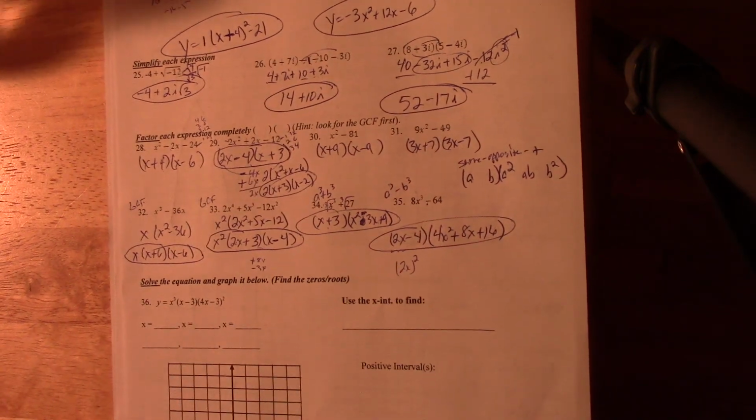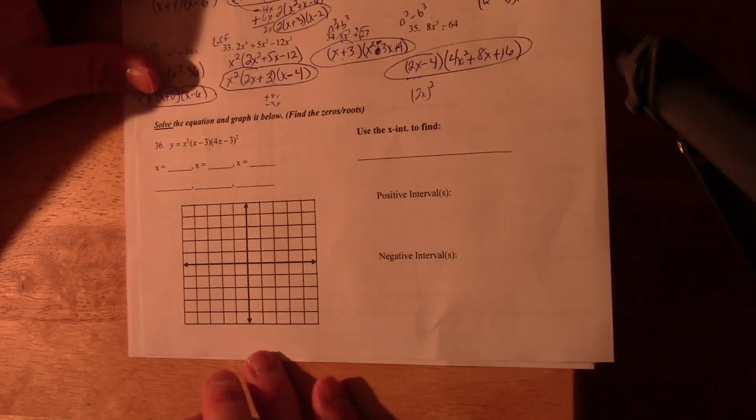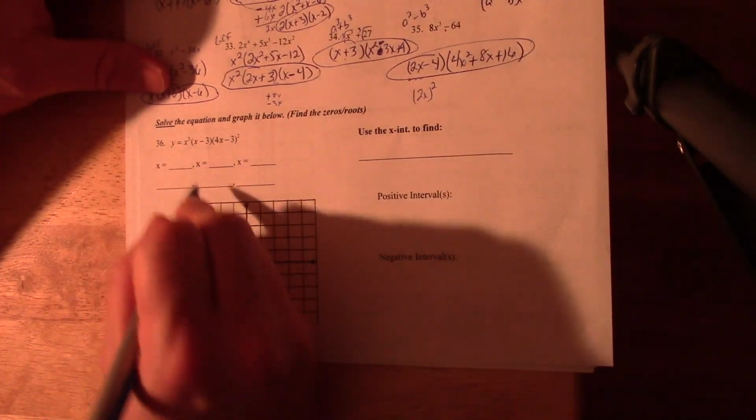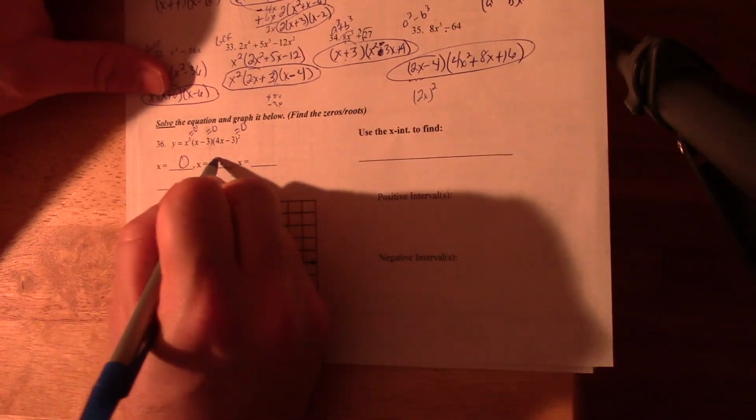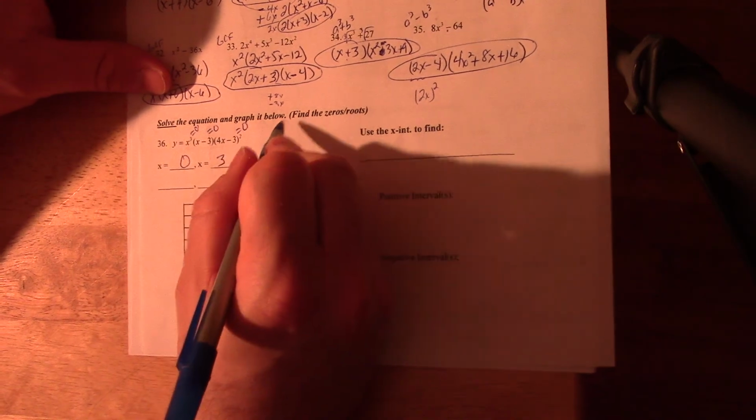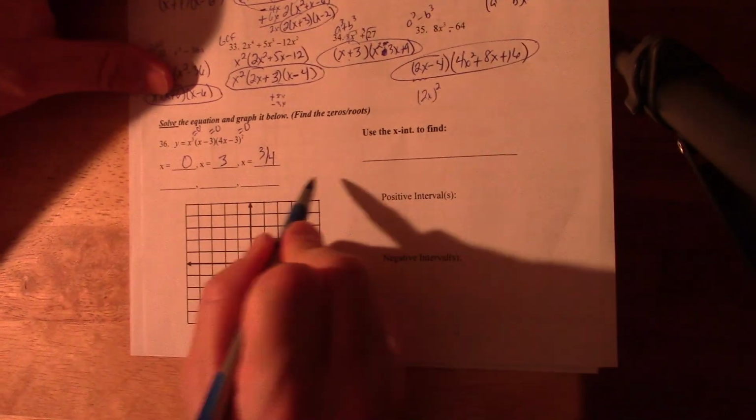Alright, next problem. 36. Move it up here a little bit so I don't forget to do that. The zeros are just when you set each one of these terms equal to 0. This is already 0. This I would add 3 to both sides to get 3. This I would add 3 and then divide by 4 to get 3/4. Now, below here, find the zeros.